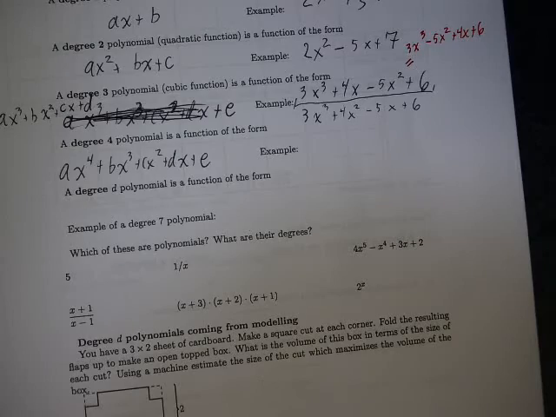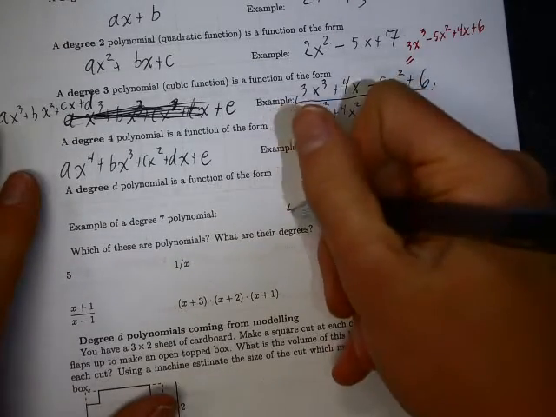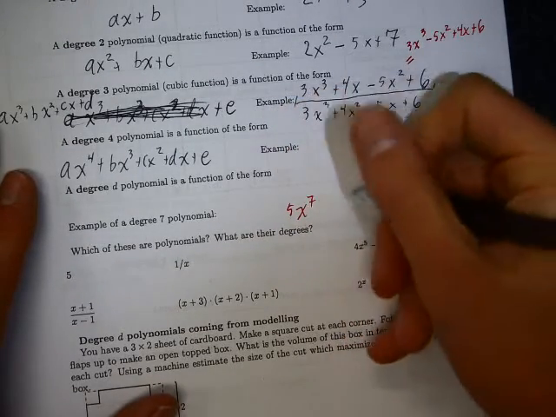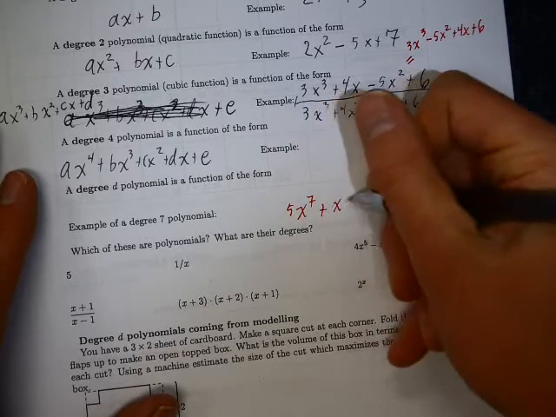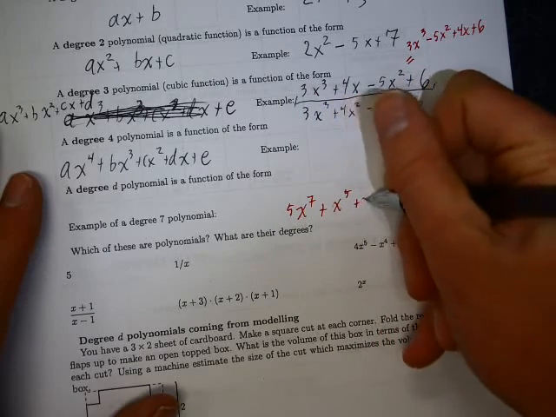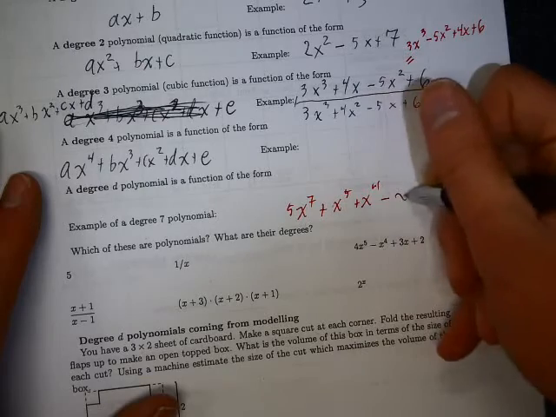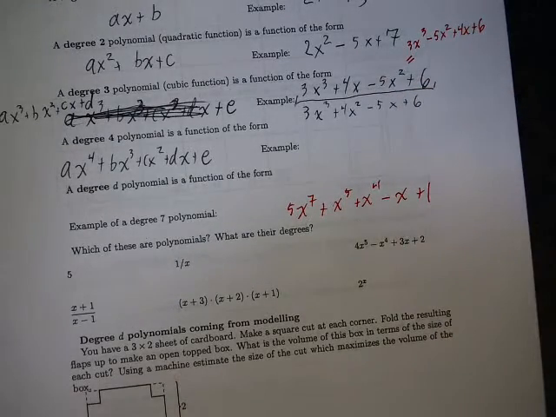So an example of a degree 7 polynomial, I don't know, 5x to the 7th, maybe I'll skip some terms, plus x to the 5th plus x to the 4th minus x plus 1. There's an example of a degree 7 polynomial.